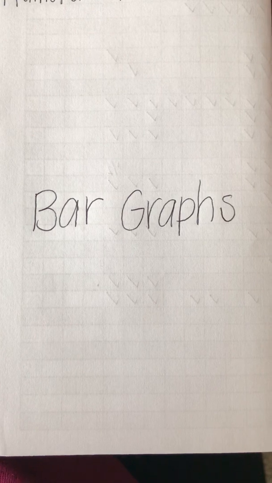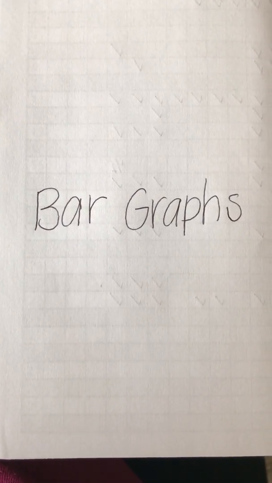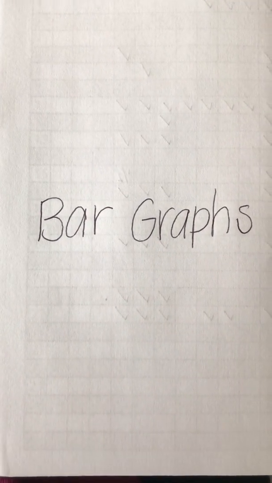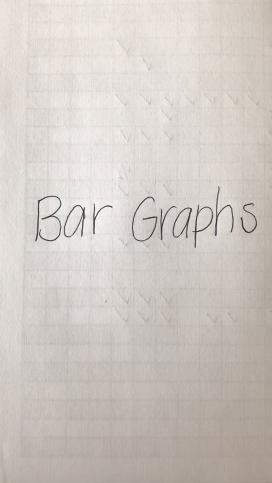Now we made bar graphs in school before we went on spring break. So I want you to practice making bar graphs this week. Today I'm going to give you an example of a bar graph and show you how we set that up so that when you complete your math problems for the week, you will know exactly how to do it.